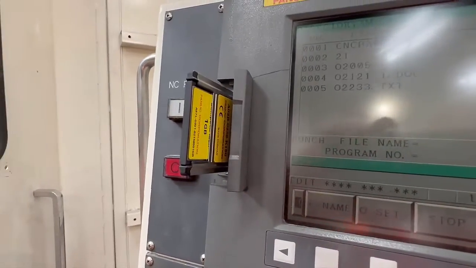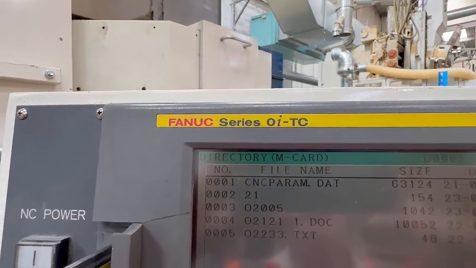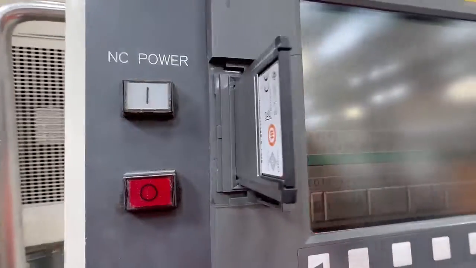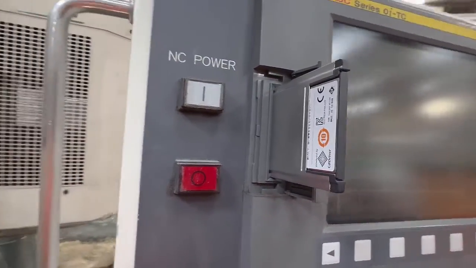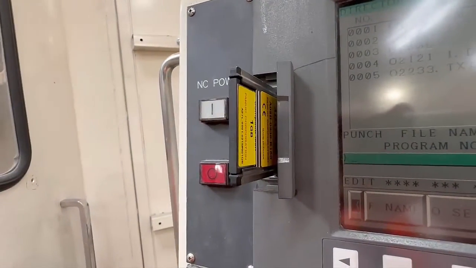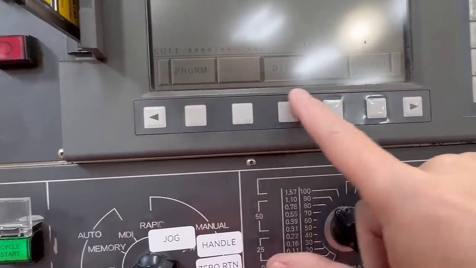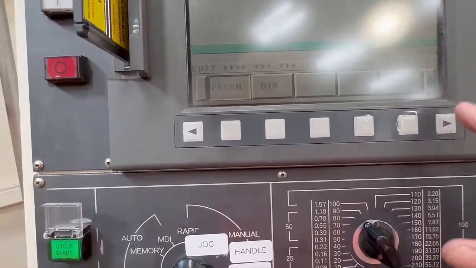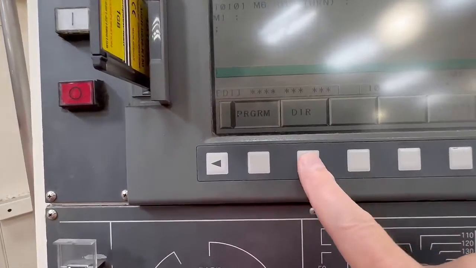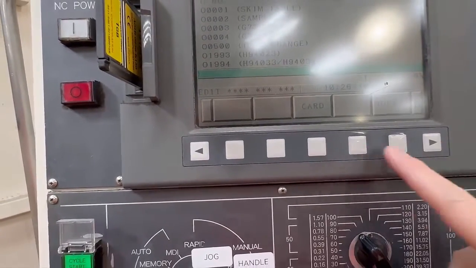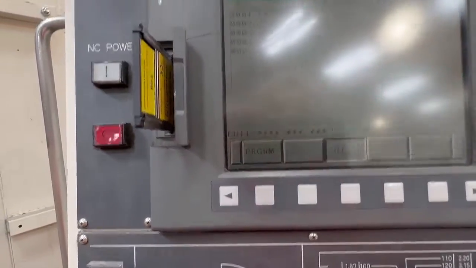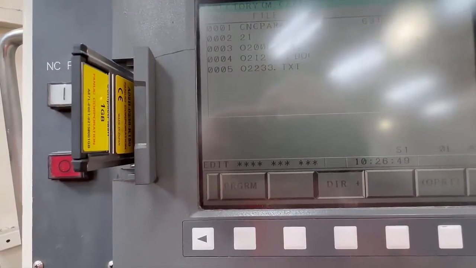Using a data card on this Fanuc Oi TC. That's the way around that we're going to plug it in, okay? Because it is a bit weird to know which way around you've got to plug it. And then I'm going to come across here, just get out of this. I'm going to go directory, move across until I see card, and that will show me what's on my card.